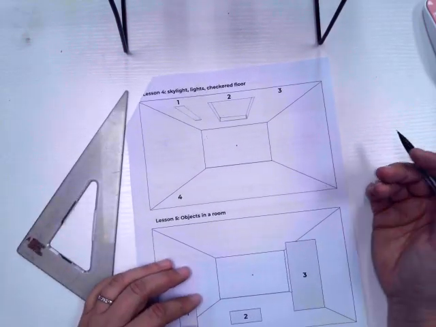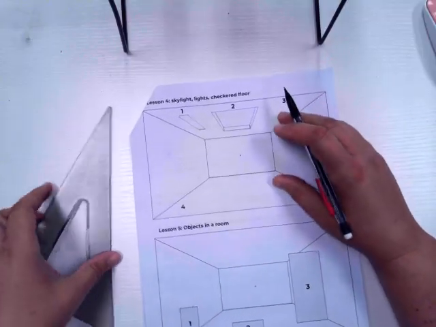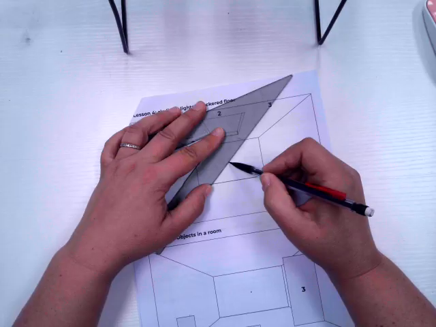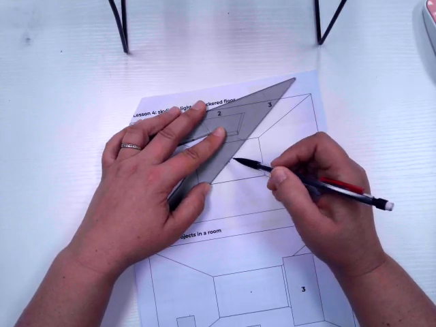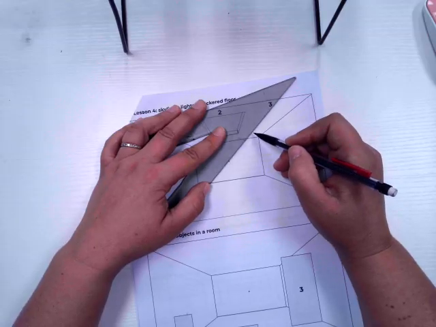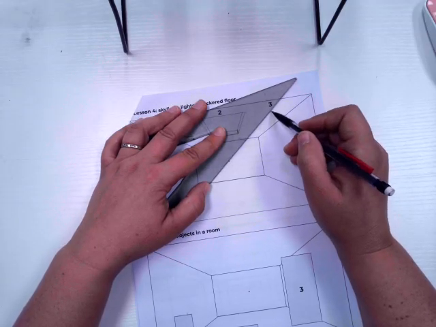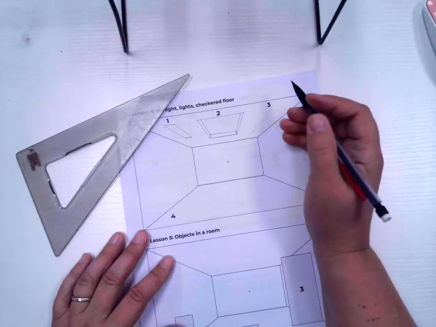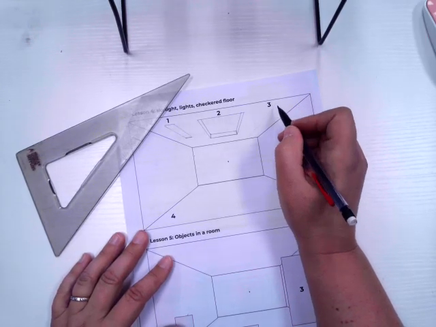Now, if you want spotlights up on the wall, pretty easy. All we're going to do is take our vanishing point, and kind of like how we did the track lighting, I'm going to go very lightly because I'm going to end up erasing this. That is where all my lights are going to go. Things that are closer are larger, things that are farther away are smaller.